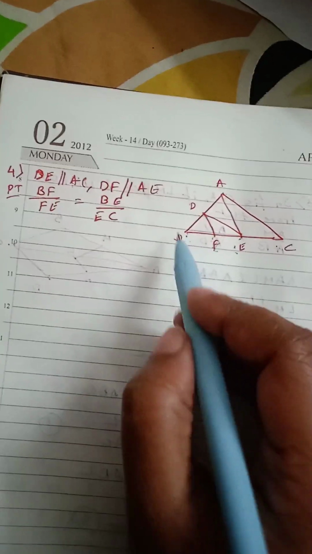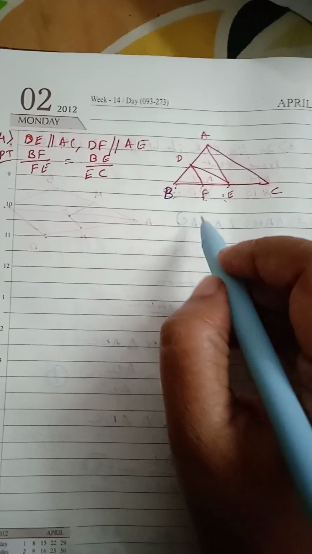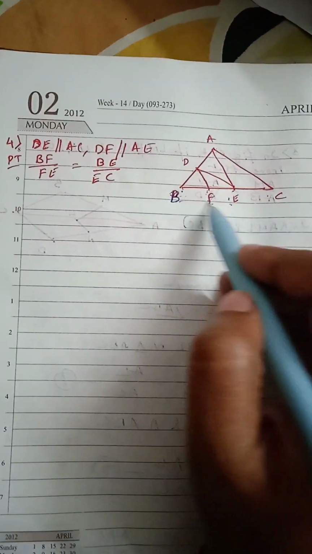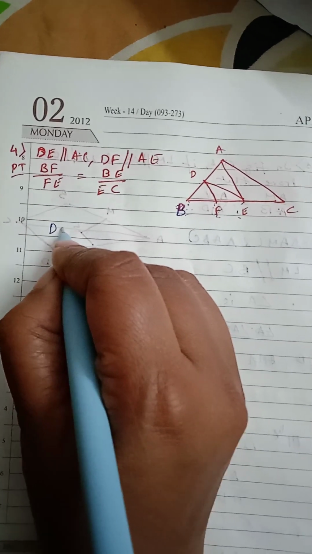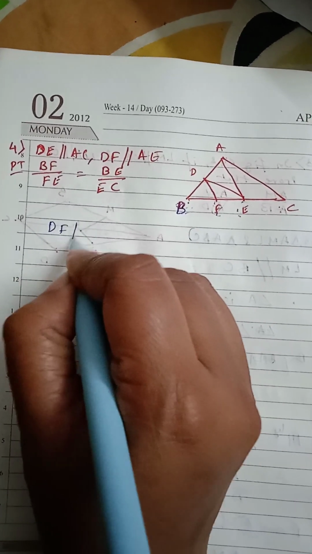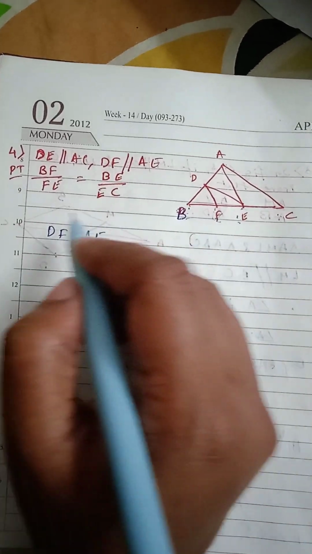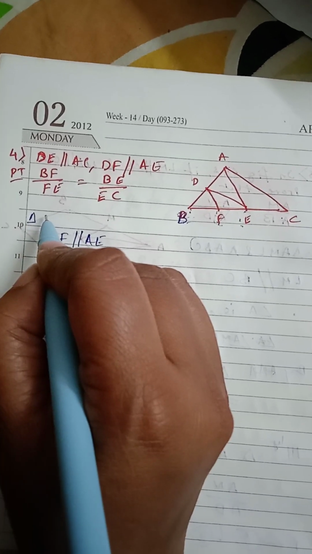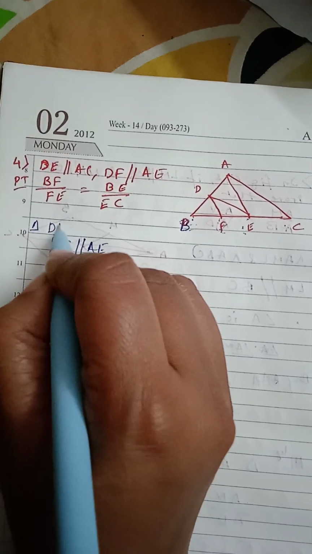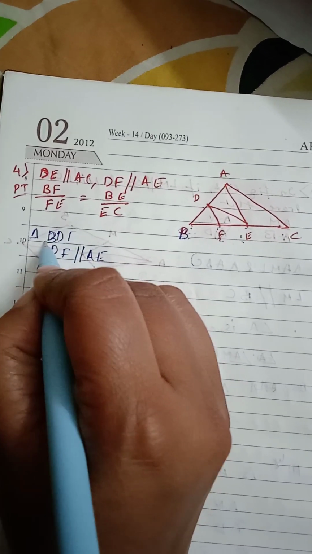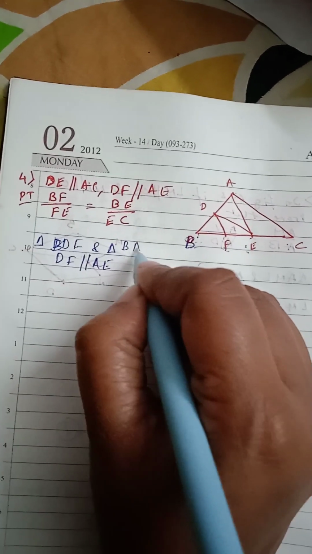So now I will take this triangle, and I have DF parallel to AE, right? So this is there, fine. So I am taking triangle which? Triangle BDF and triangle BAE.